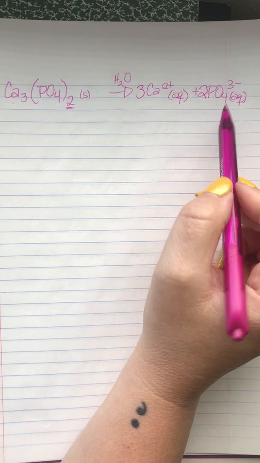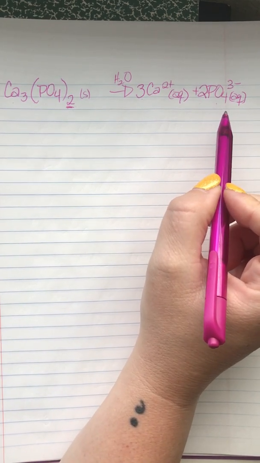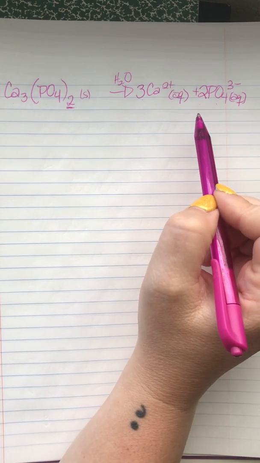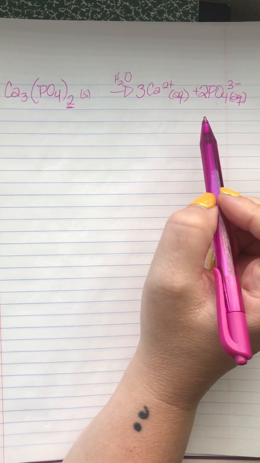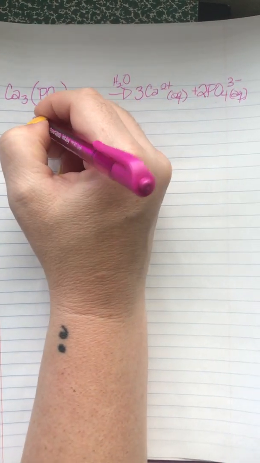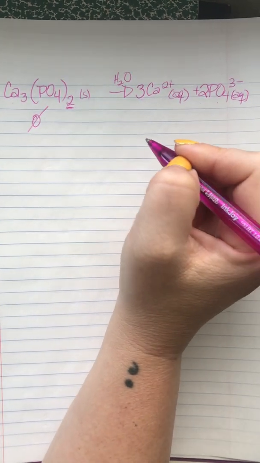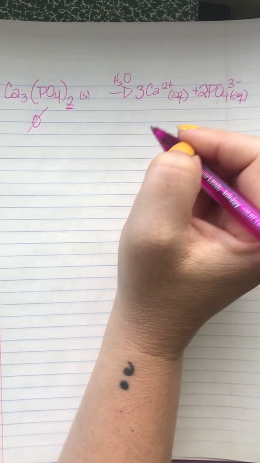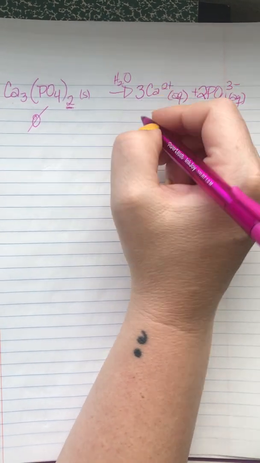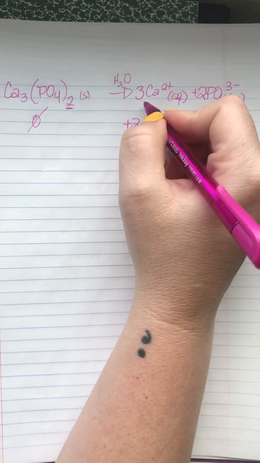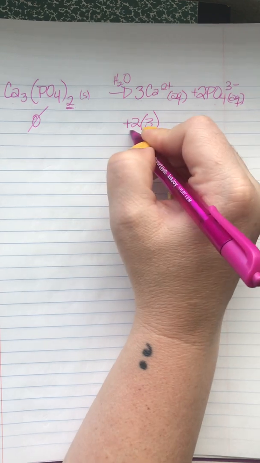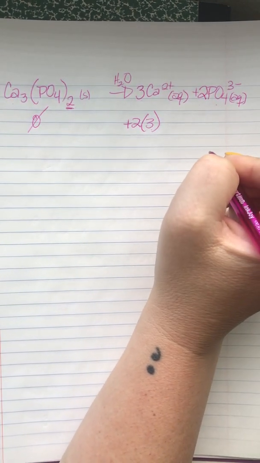So the next thing we want to check is, is this charge balanced? Generally speaking, if I've balanced the atoms correctly, then the charges should be balanced also. But we can double check, right? So over here, our charge is 0. And over here, our calcium has a positive 2 charge, and there's 3 of them, so I need to multiply that positive 2 times 3.